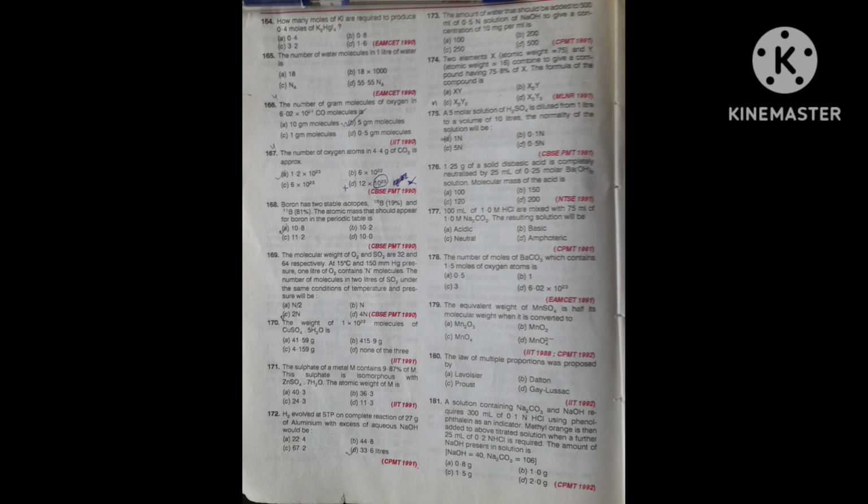Correct? 1000 ml will neutralize how much acid?